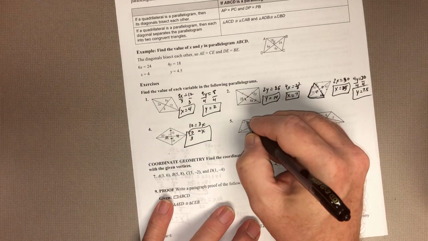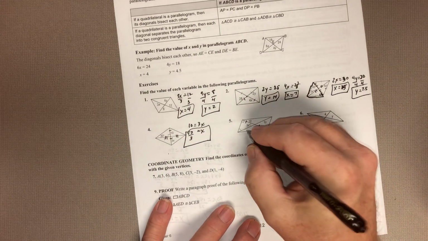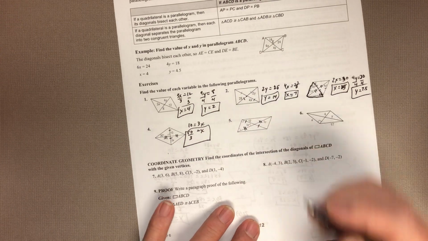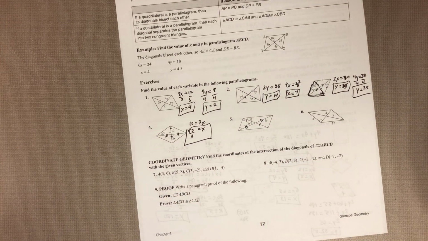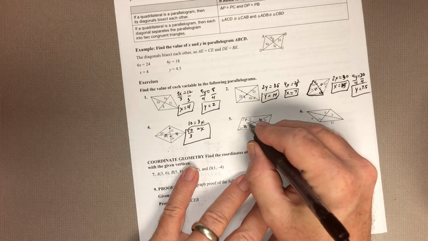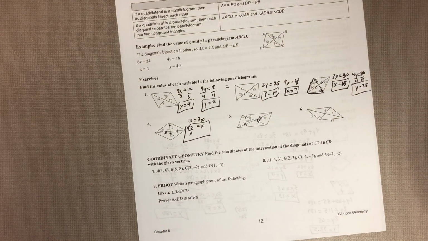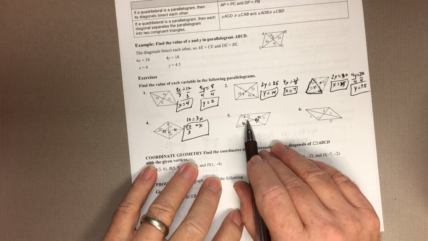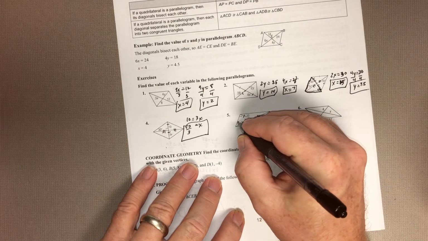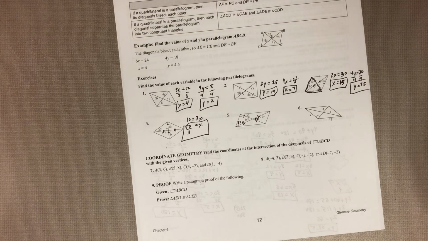In number 5, that's congruent to that, and that's congruent to that because those diagonals bisect each other. If that's 3x, this over here is 3x. By the way, if that's 3x, this angle here is 3x.